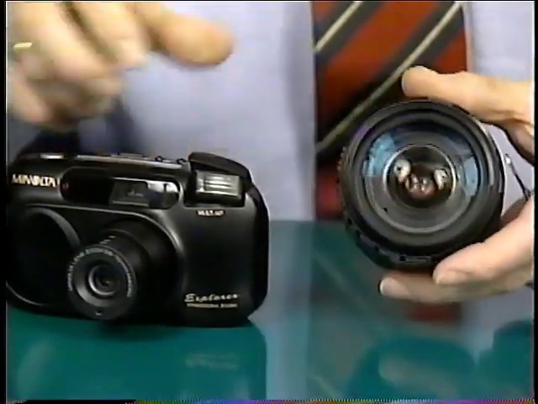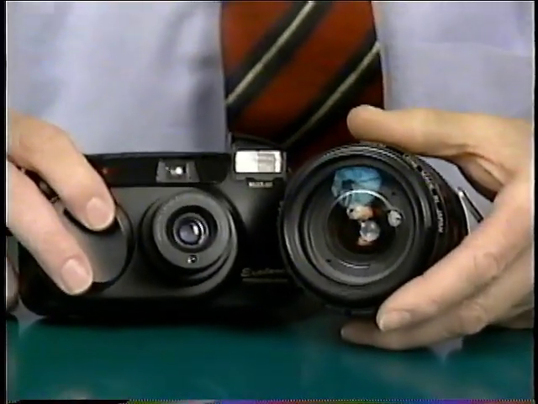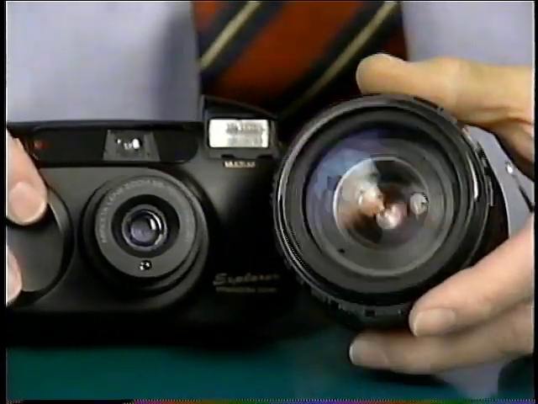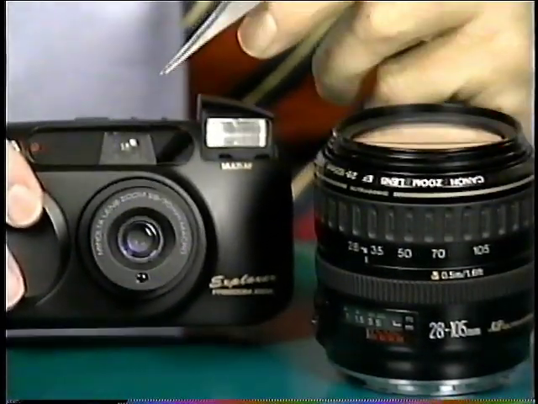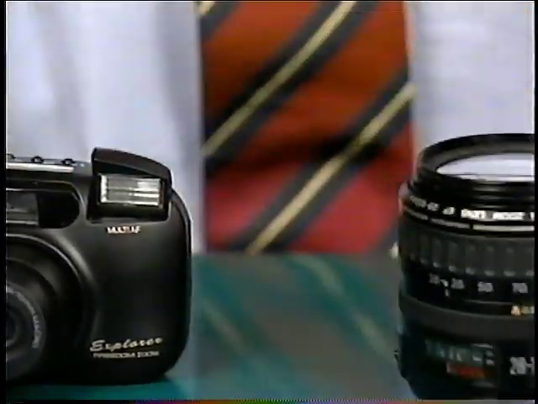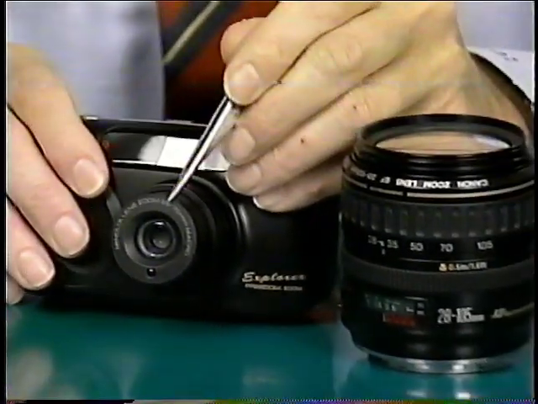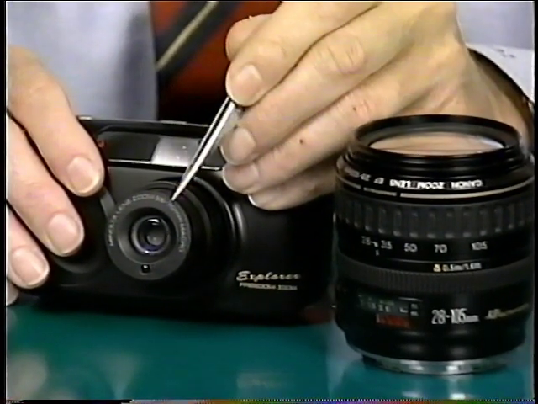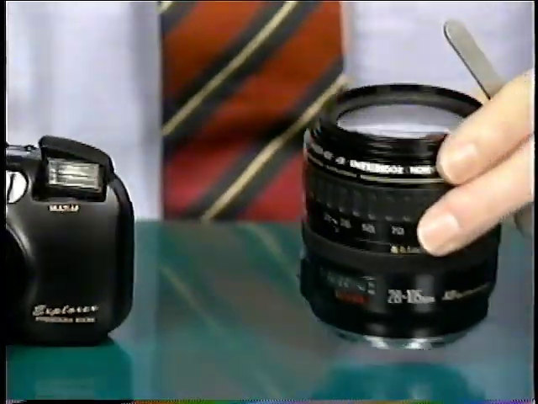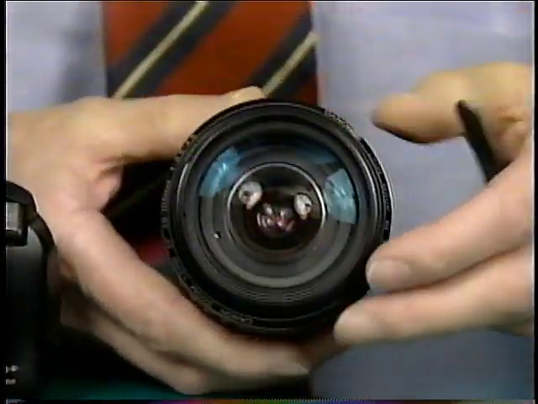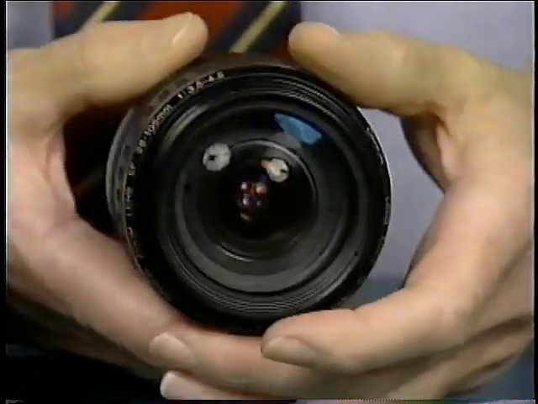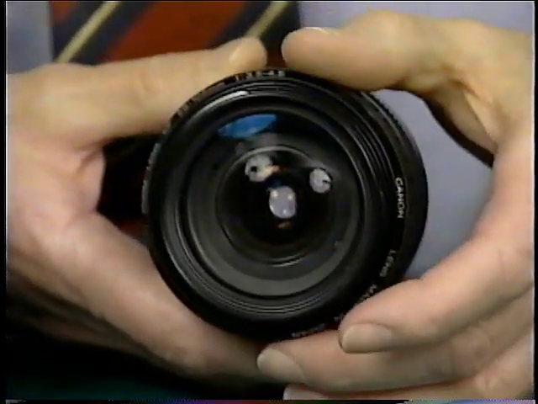But you can see there's a huge difference in the size of the lenses, the amount of glass, the amount of light gathering ability. The big difference is simply that this has a maximum aperture of f3.5, whereas a camera like this would have a maximum aperture more like f8 or f5.6, depending on the focal length. There is a relationship for a given size of glass, and this happens in zoom lenses, between the focal length and the amount of light gathering ability.